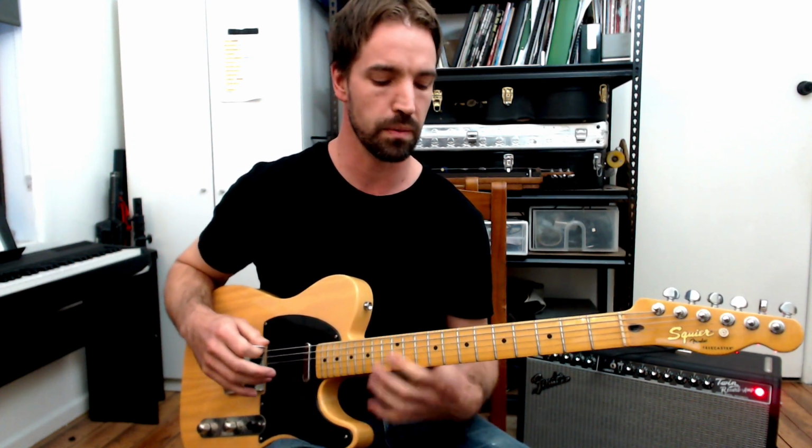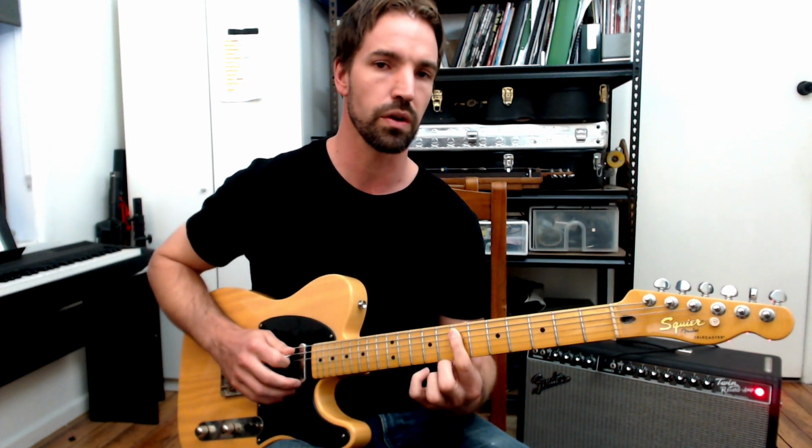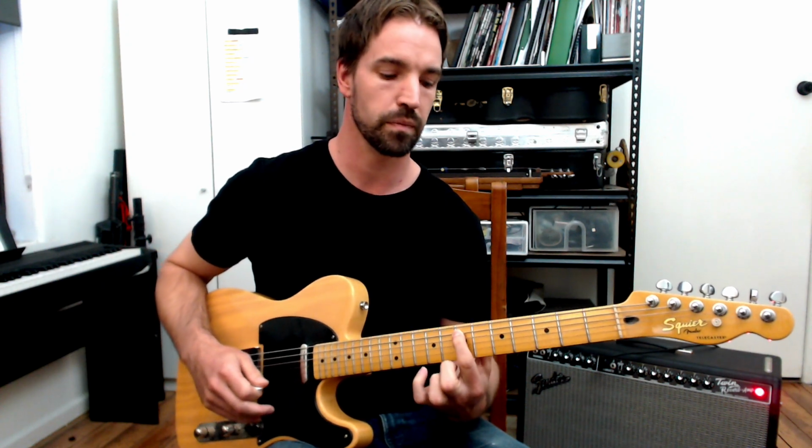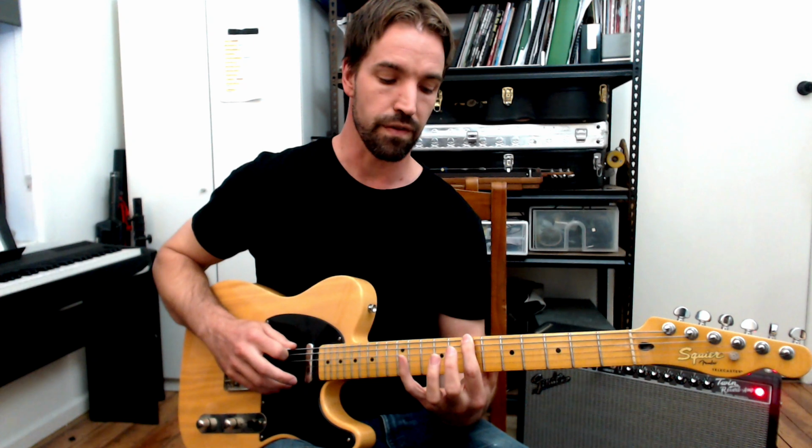Ready? Let's move to the 4th one. The 4th one is probably the 2nd most commonly known position, where you've got the root note on the 5th string. But we're going to start on the notes available to us below that, the 7th fret, the 5th of the scale, B. So 1, 2, 3, 4.